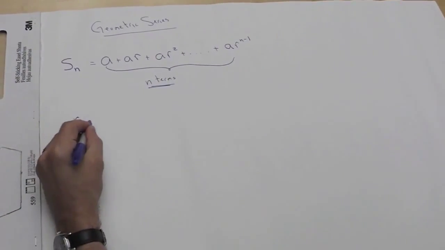If we take Sn, which we don't know, and multiply Sn by the constant multiple r, we get r times Sn.